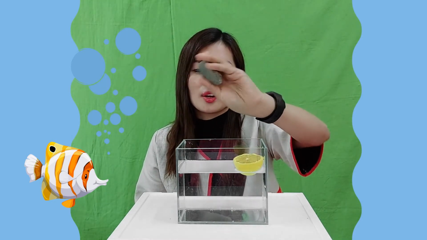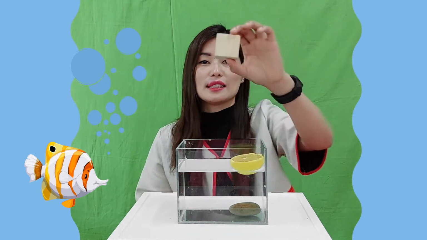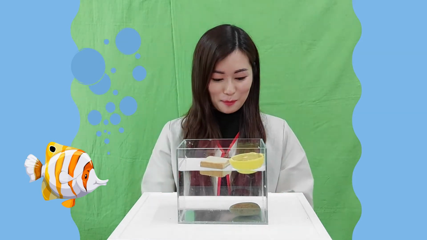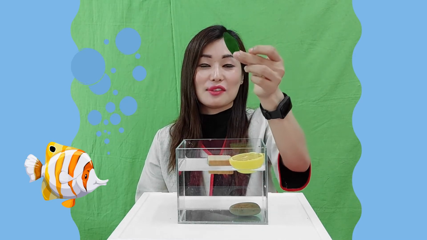What do you think? Float or sink? Float. Very good. Now let's try something very heavy, a rock. Ooh, float or sink? Sink. Very good. Now this is wood. Let's see if this floats or sinks. Float. Very good. Now I have a leaf. Okay, a green leaf. Let's see if it floats or sinks.